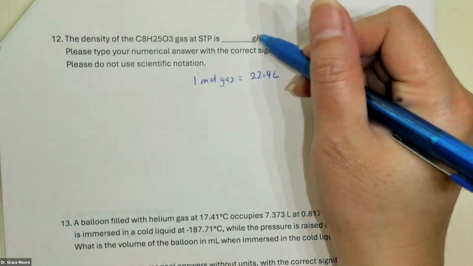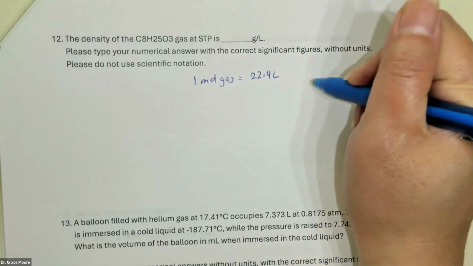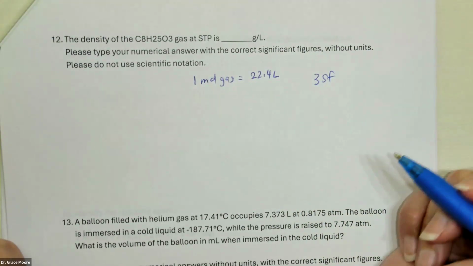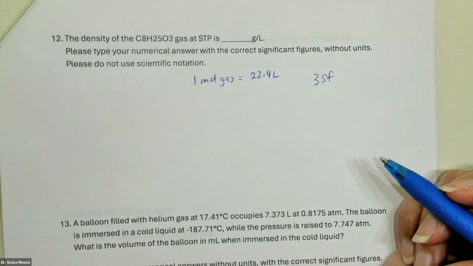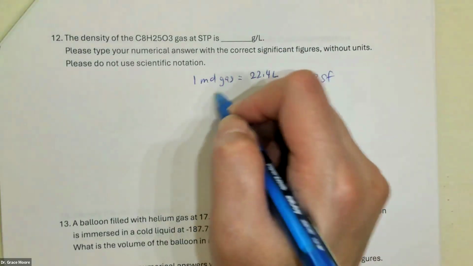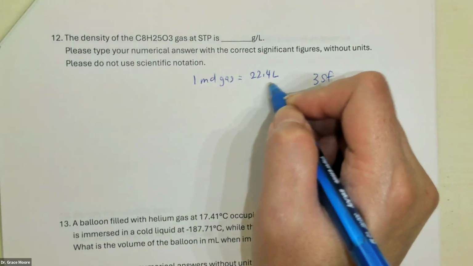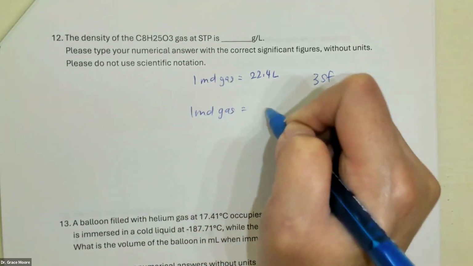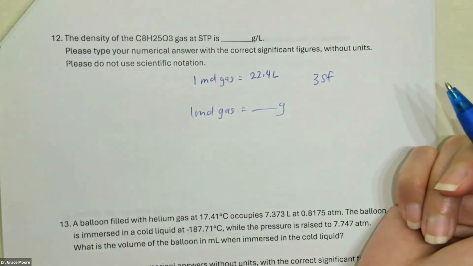If you have to do grams per liter here, you're going to pick 3 sig figs in your answer. So 1 mole of gas is 22.4 liters, and then you find out how much 1 mole of gas is in grams. Well, that just means molar mass.